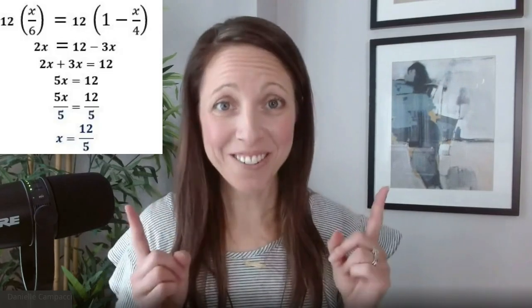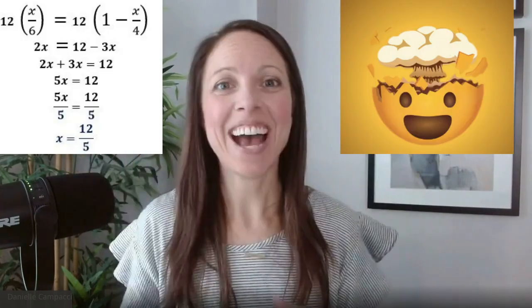Are you looking at this equation and thinking, what? What do I do first? Let's quiet the thoughts of our math worry brain and learn how to bust the fraction when solving equations like this. Be sure to download the free handout so that way you can follow along.